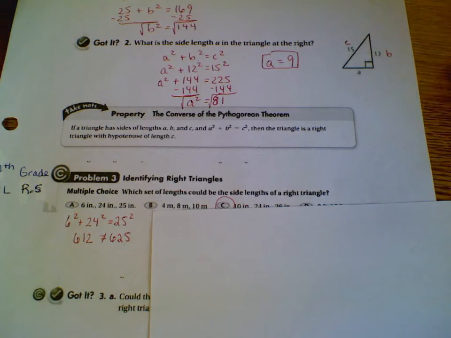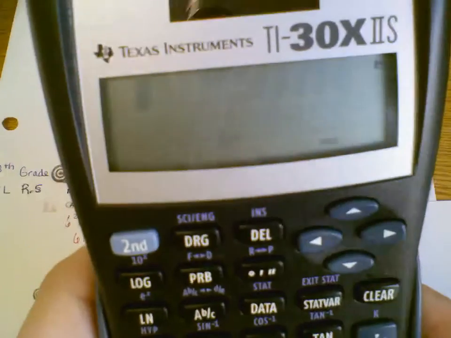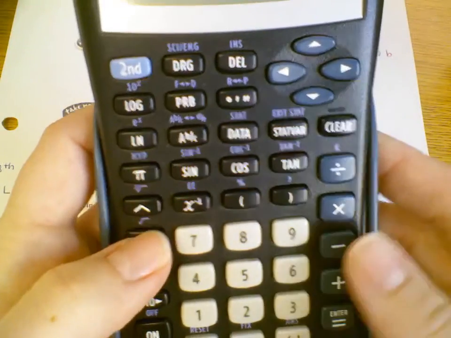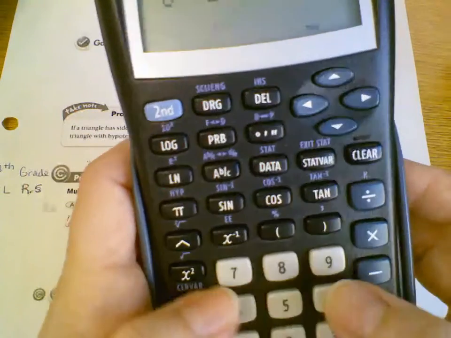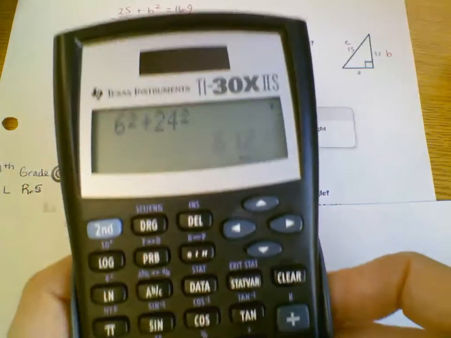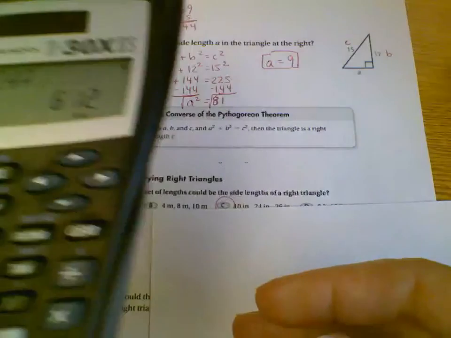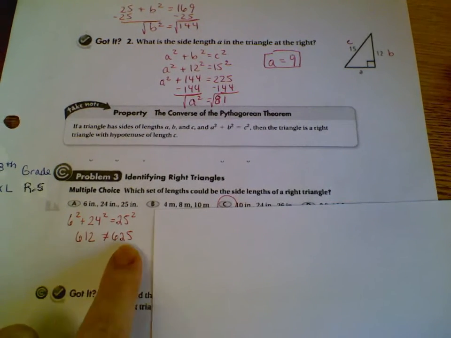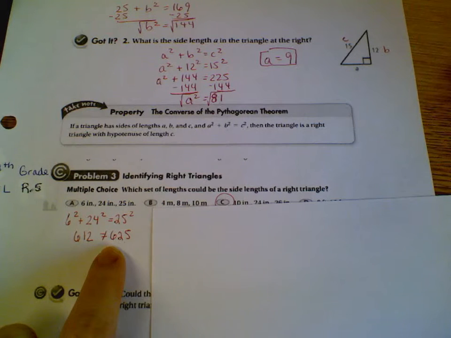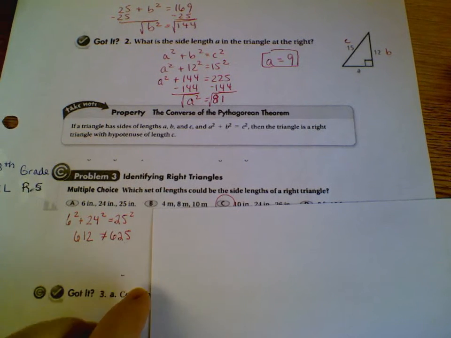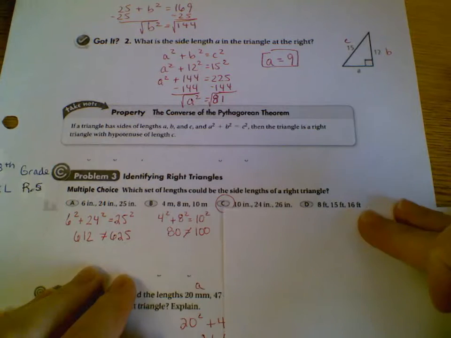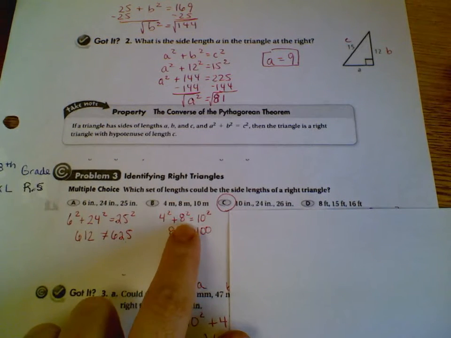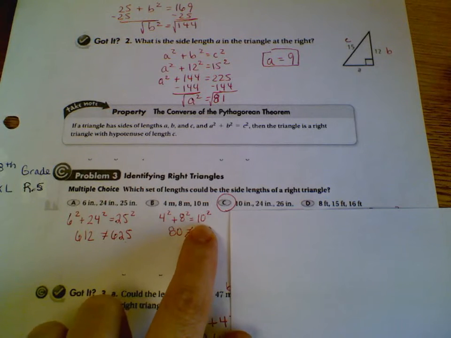So if I just type that into my calculator exactly like it says, I would do 6 squared plus 24 squared, and I get 612. And when I square the other side, I got 625. Those are not equal to each other, so that's why it's not a right triangle. So then I would have to come back and do the next set. So when I do the next set, you plug them in again, and always the biggest one will go in for C.